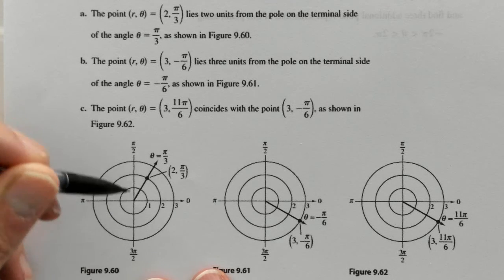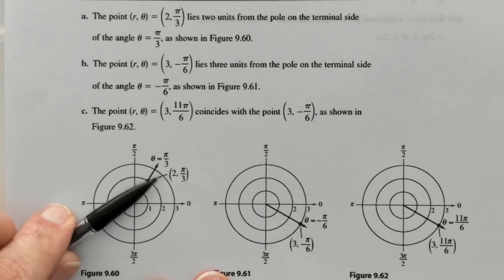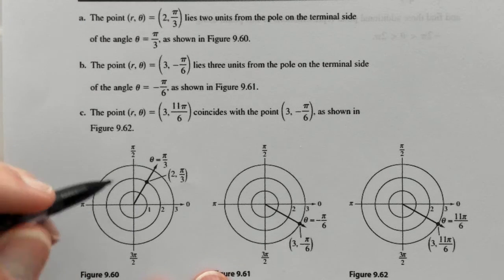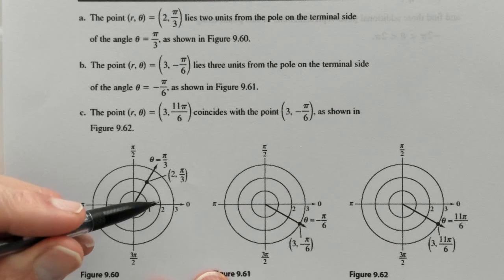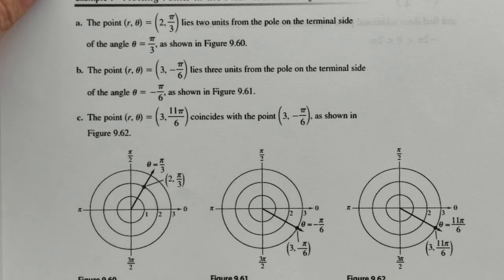And where is that point? It's going to be pi over 3 radians up. Does that make sense? All right, so there would be the point. That's an example of how to plot points on the polar coordinate system.